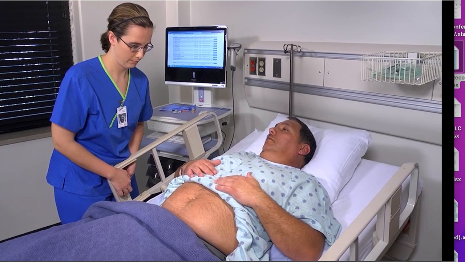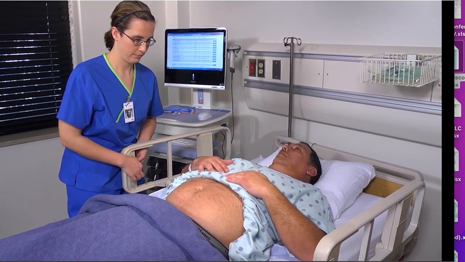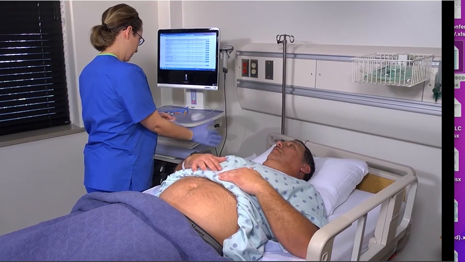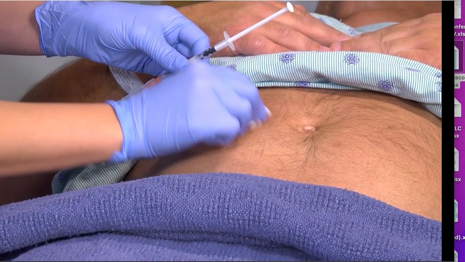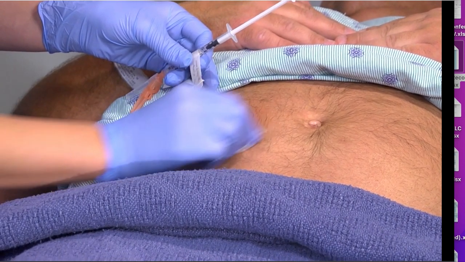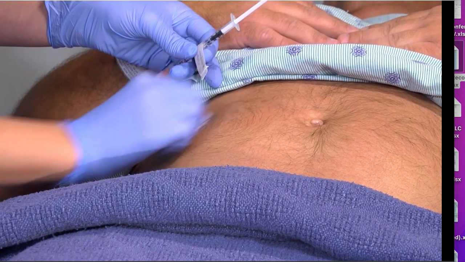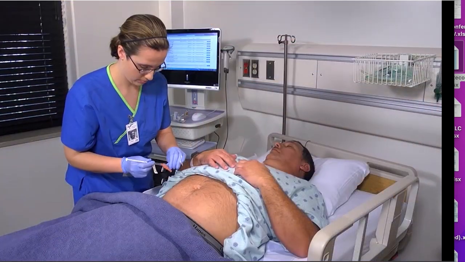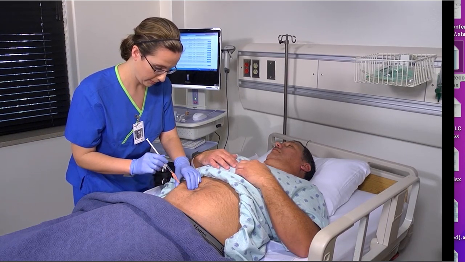Help the patient find a comfortable position and ask him to relax the area you're about to inject. Apply clean gloves. Clean the site with an antiseptic swab. Remember to begin at the center and move out in a 2-inch radius, cleaning in a circular pattern. Remove the needle cap or protective sheath on the syringe by pulling it straight off.